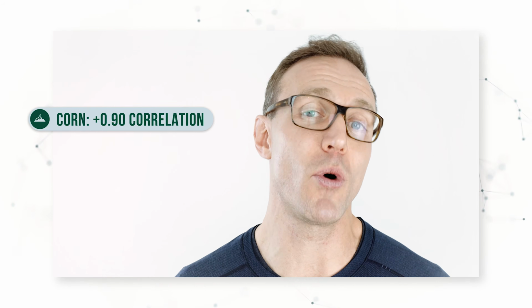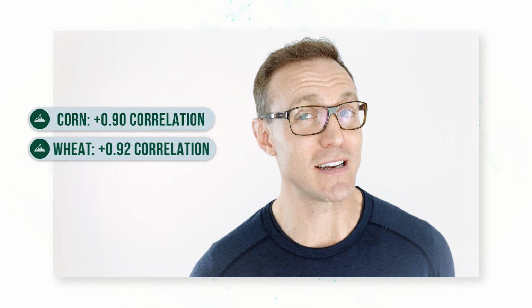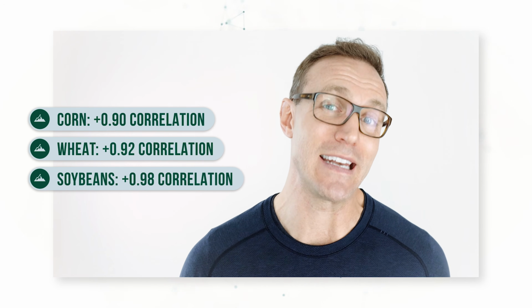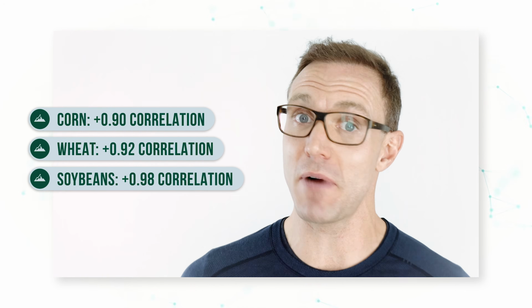As much as we've highlighted the differences between these two categories, they actually move in a very similar way. For example, if we look at the last 10 years, the correlation between the non-commercial position and managed money position in corn is 0.90. In wheat, it's 0.92. In soybeans, it's 0.98. These categories, as much as we've highlighted a lot of differences, really do move together.